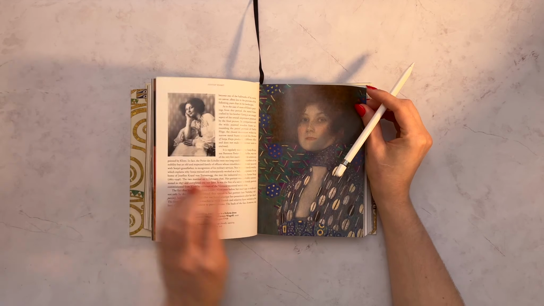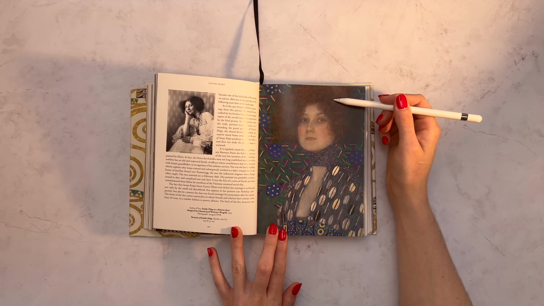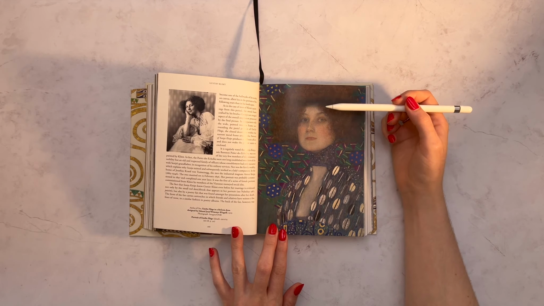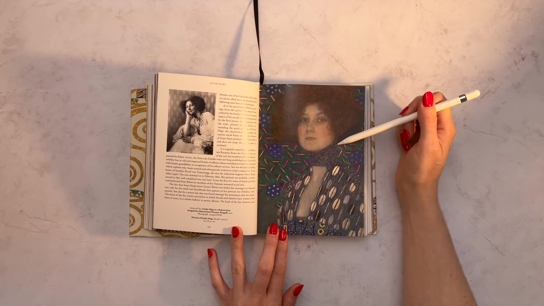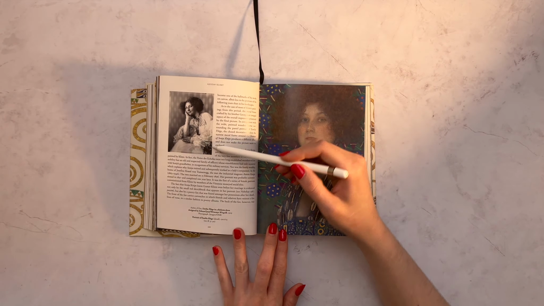So this is a painting of Emilie Flöge, I don't know. And this is a portrait of the same woman.